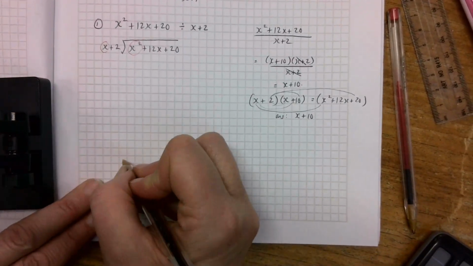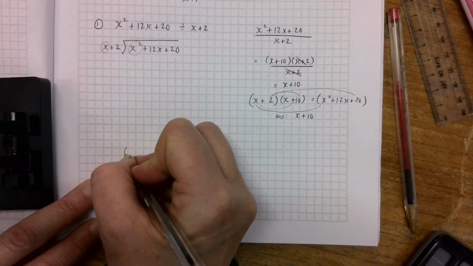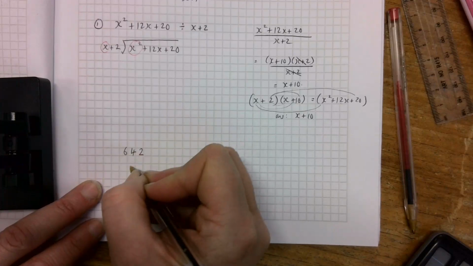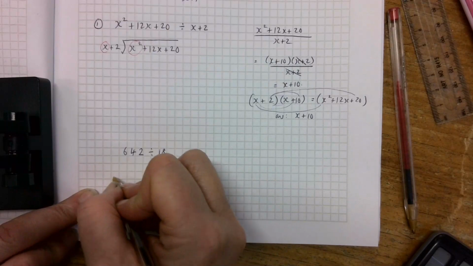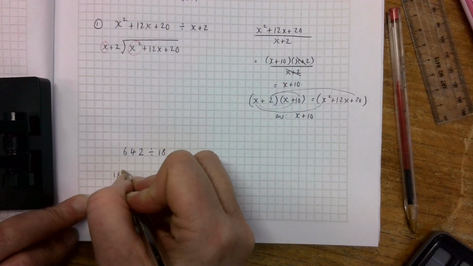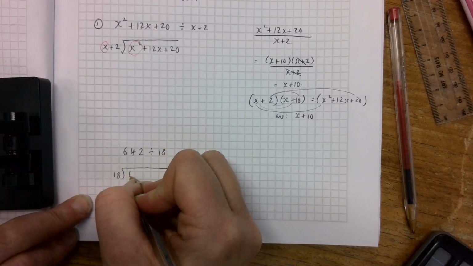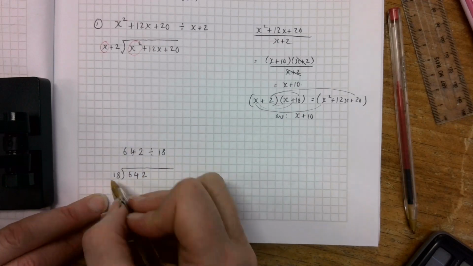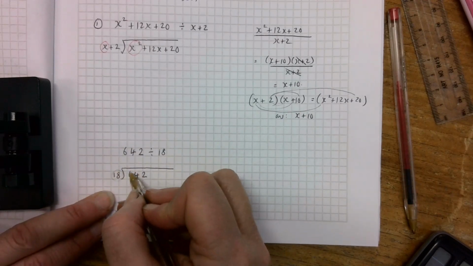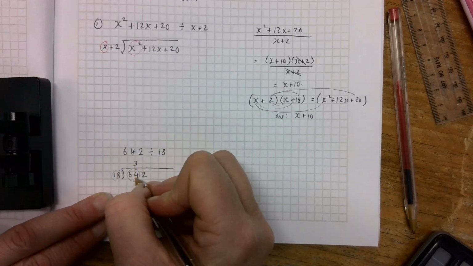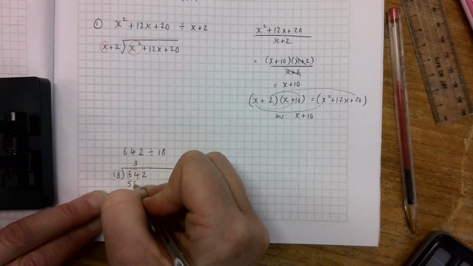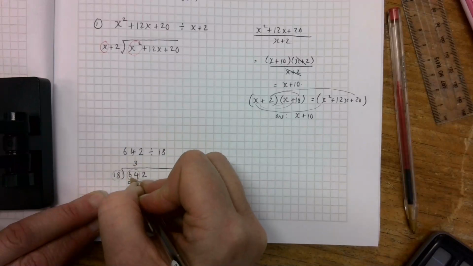Say we were dividing 642 by 18. I don't know whether this is going to go in evenly, but let's give it a go. We'd set up 18 like that. We'd do 642. And if you remember, we'd say 18 doesn't go into 6, it goes into 64, 3 times. 3 times 18 is 54. 3 8s are 24, 3 1s are 54.